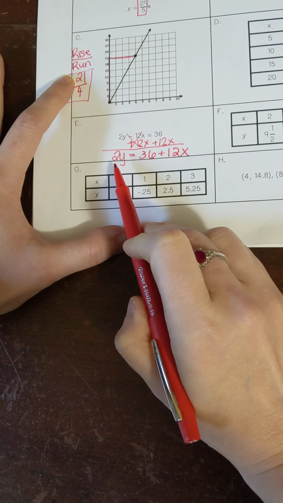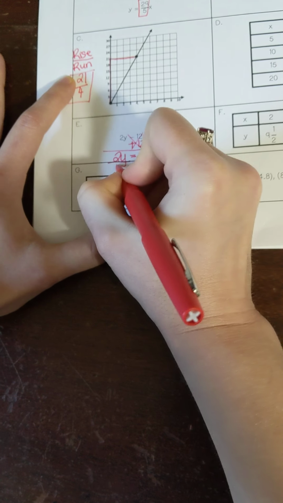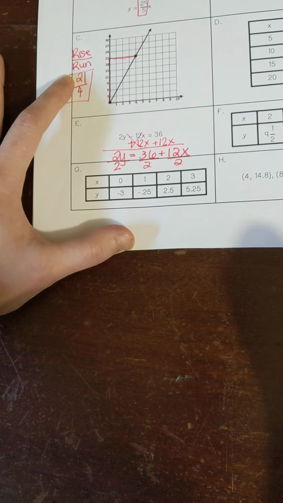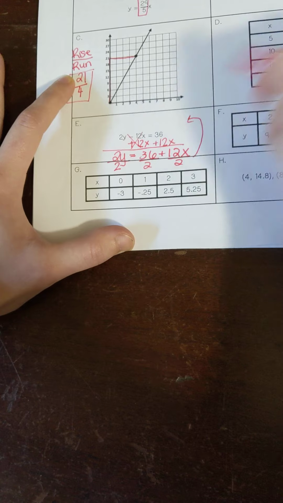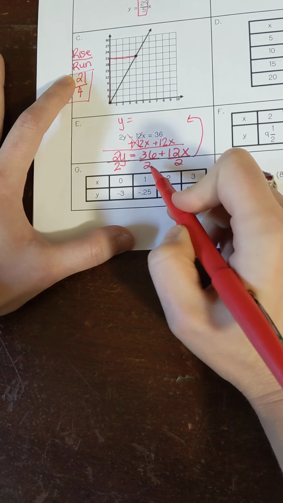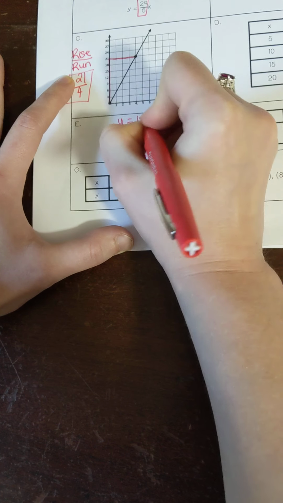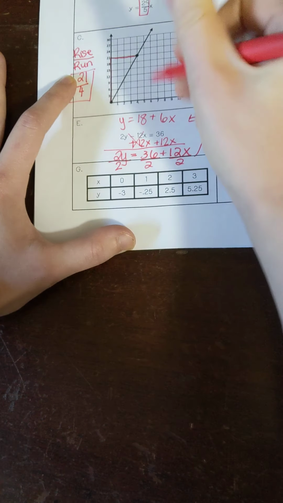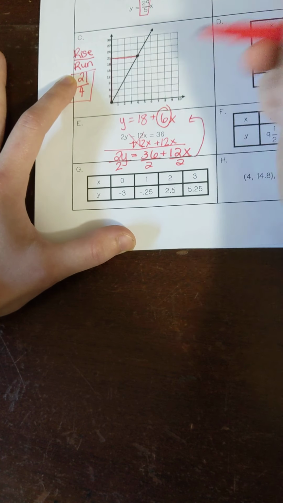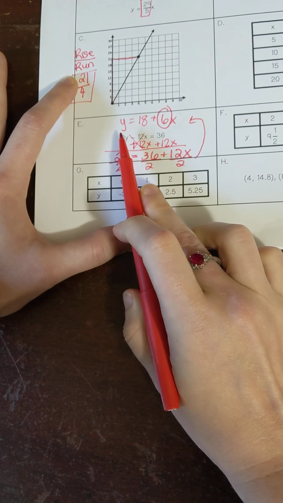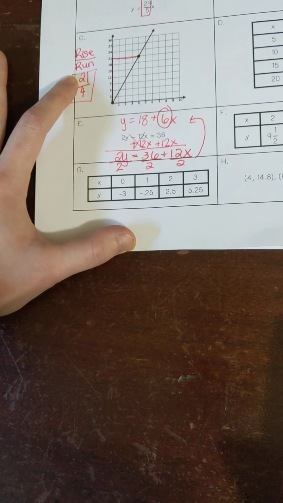Now you divide everybody by the number in front of the y to make y by itself. So now, I'm running out of room. I've got y equals 36 divided by 2, which is 18, plus 12 divided by 2 is 6. Make sure you keep your x. The number in front of the x is your slope. It's written in a different way, but the number in front of your x is your slope, as long as it's in the form y equals mx plus b.